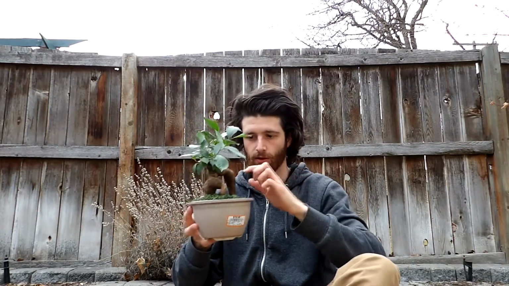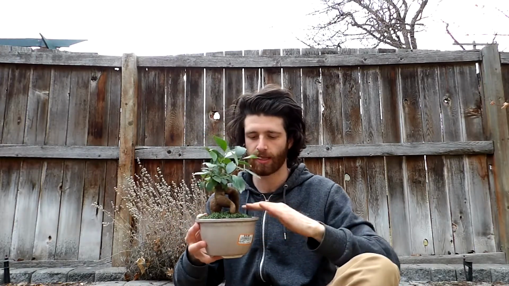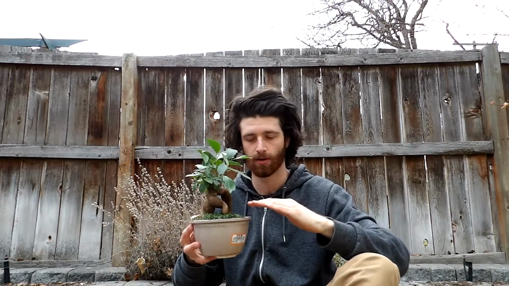And as the tree grew, obviously wood started to grow, but the amount of soil stayed the same.